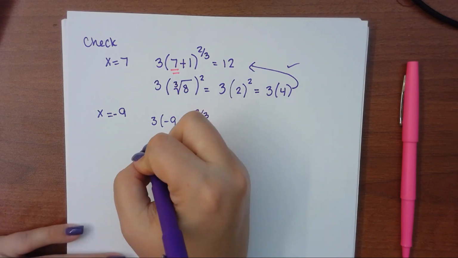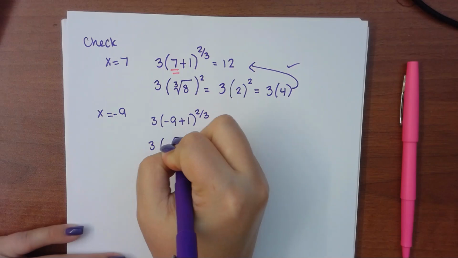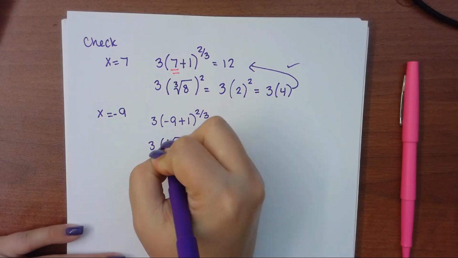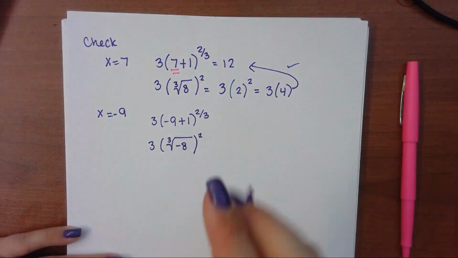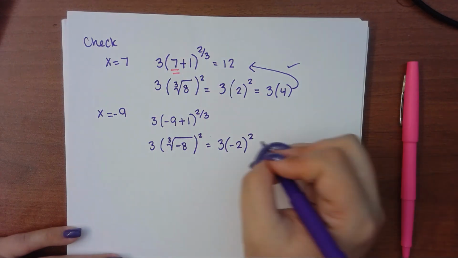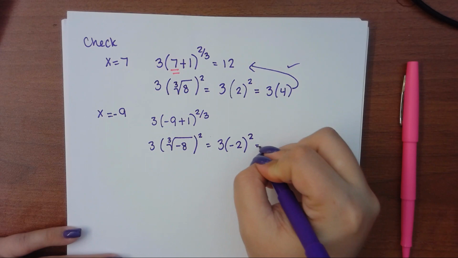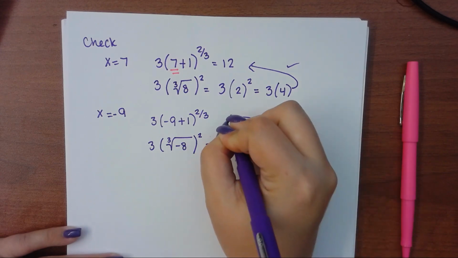This is the cube root of negative 8, squared. So this is the cube root of negative 8, which is negative 2, and negative 2 squared is, once again, 4. So we get 3 times 4, which does also give us 12.